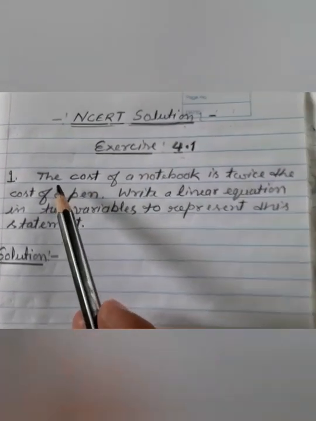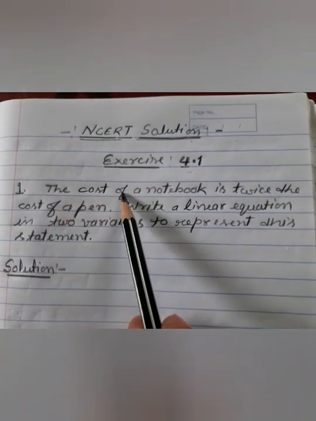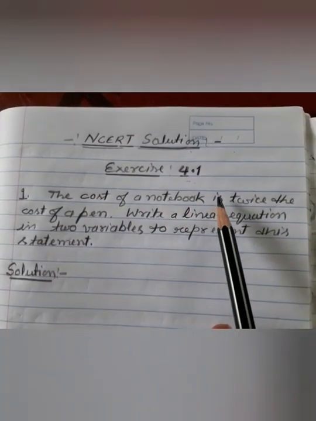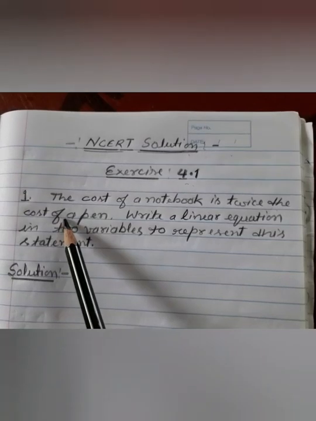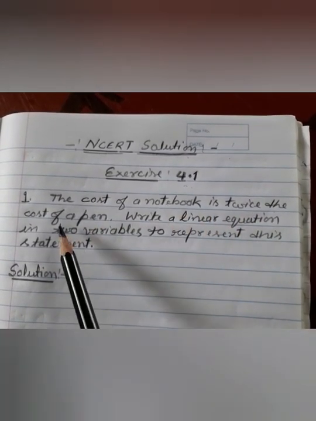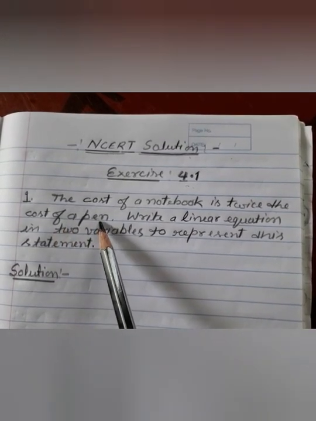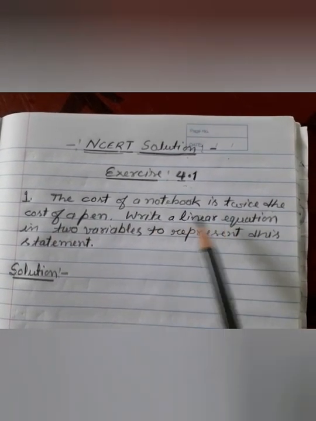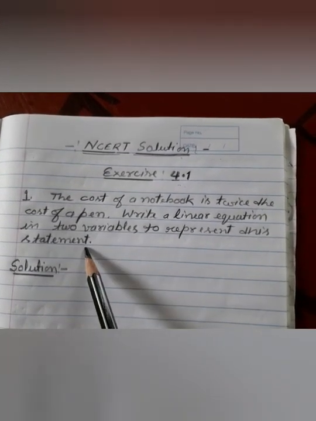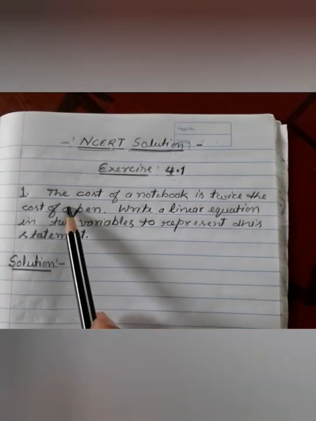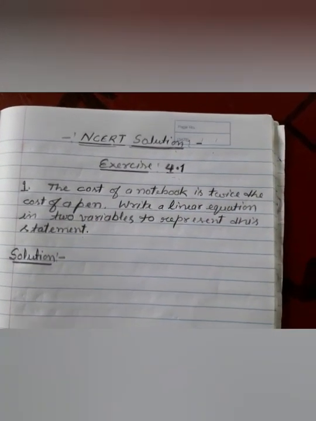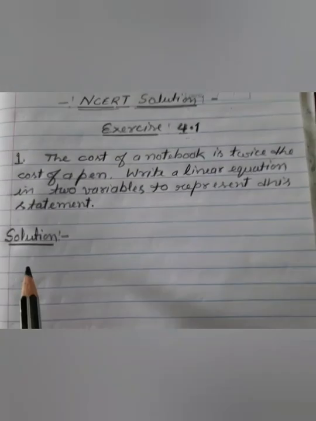Now here the first question is given. The cost of a notebook is twice the cost of a pen. Clear? Write a linear equation in two variables to represent this statement. Now see the solution here.